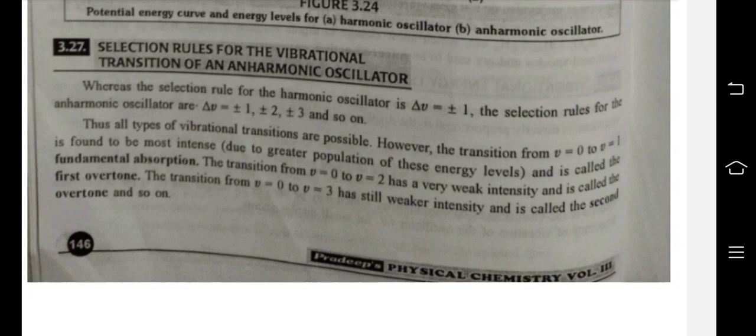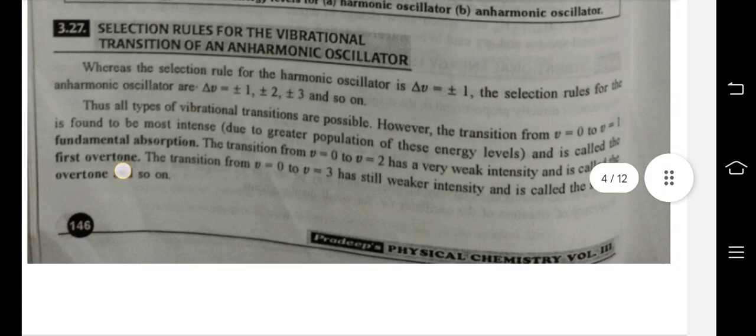However, the transition from v = 0 to v = 1 is found to be more intense due to greater population of these energy levels and is called the fundamental absorption. The transition from v = 0 to v = 2 has a very weak intensity and is called the first overtone. The transition from v = 0 to v = 3 has still weaker intensity and is called the second overtone, and so on.